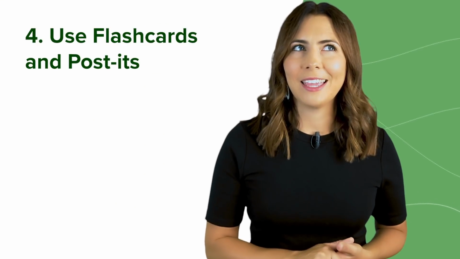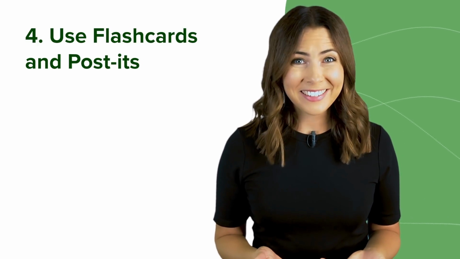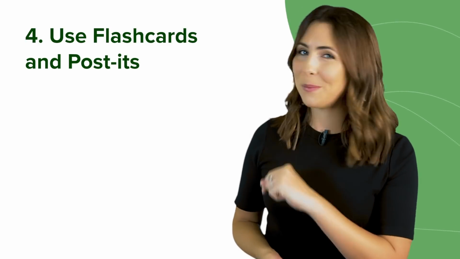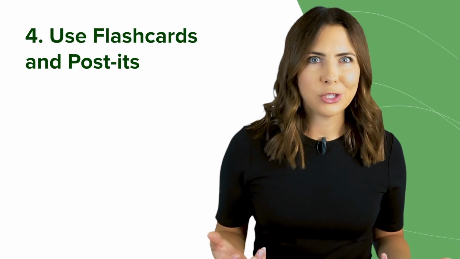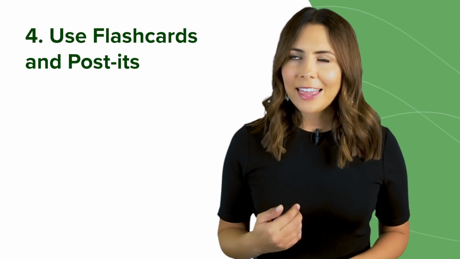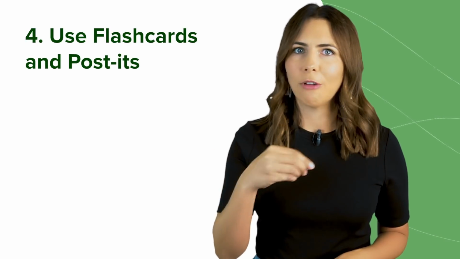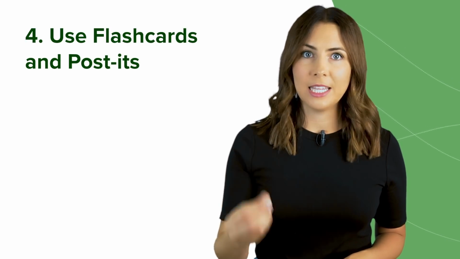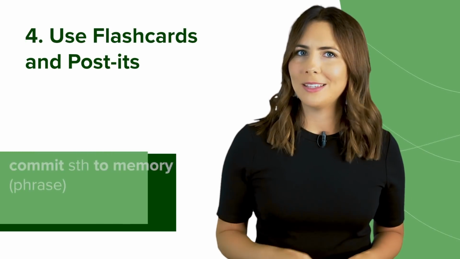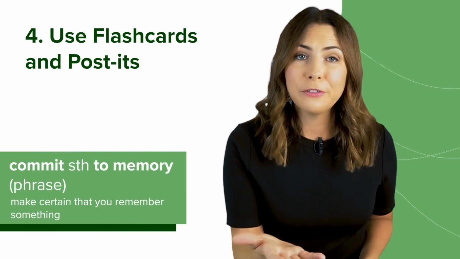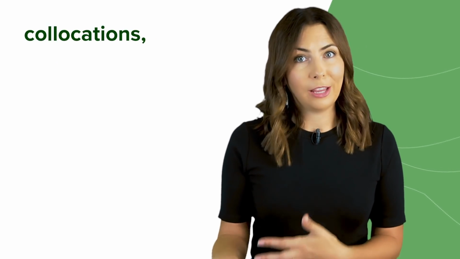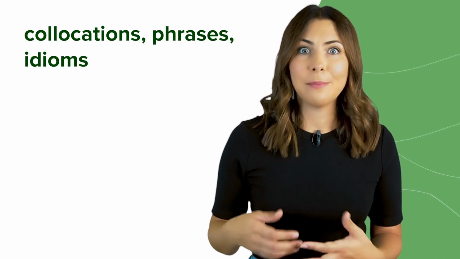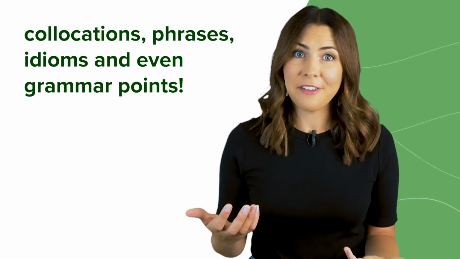Okay, you might be thinking, Emma, that's kind of daggy. Flashcards and Post-it notes? This is one of my favorite ways to learn and remember tricky words or tricky grammar structures and collocations. I think it's something about physically writing down these ideas and these words that helps to commit it to memory. And it's not just useful for vocabulary. You can use this same method to learn collocations, phrases, idioms, even grammar points, I've found.